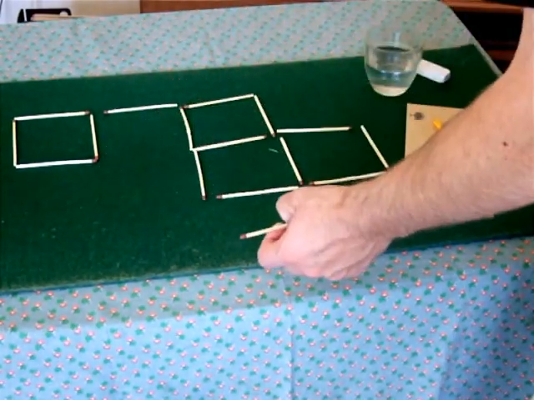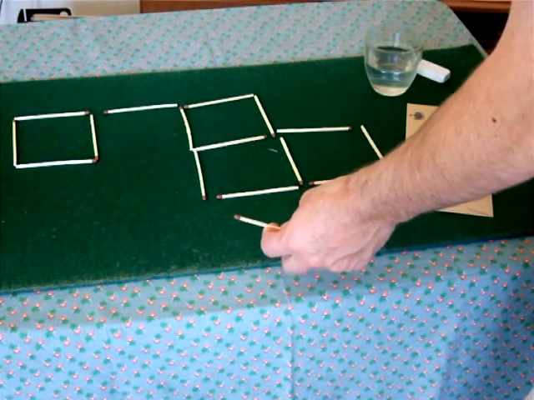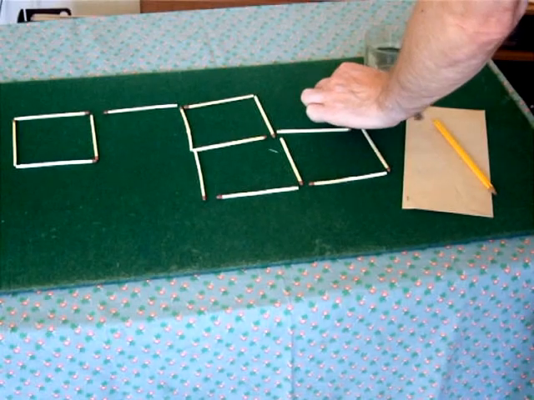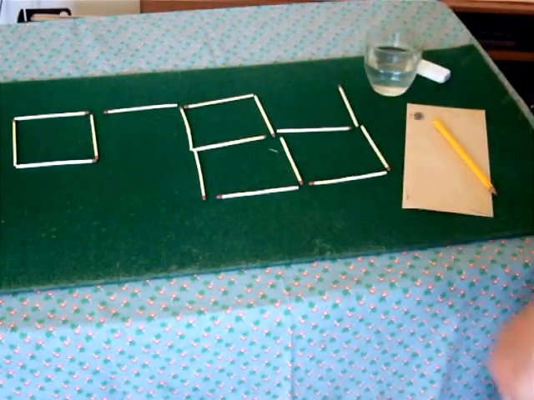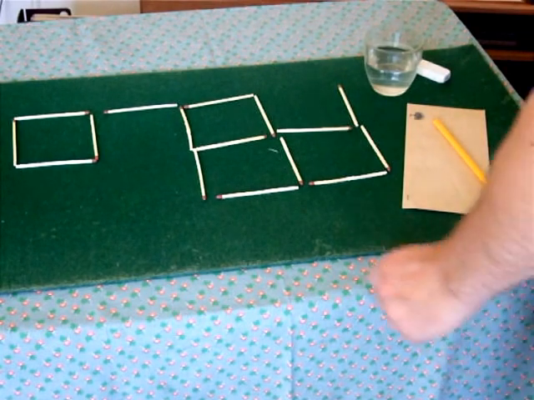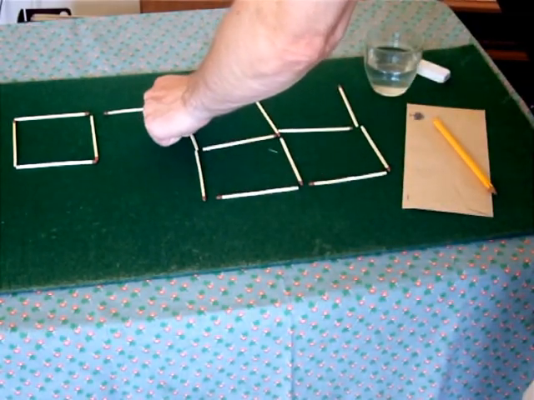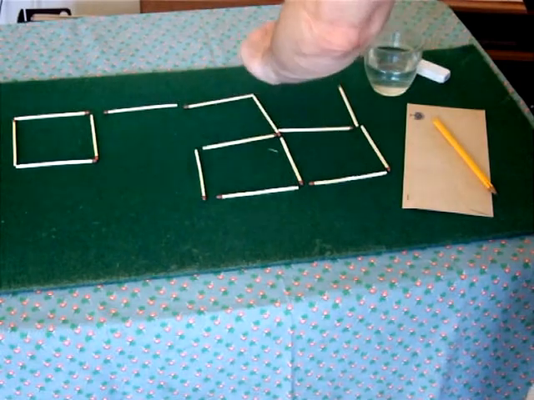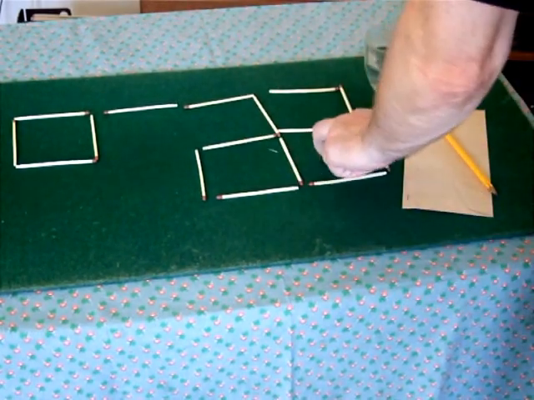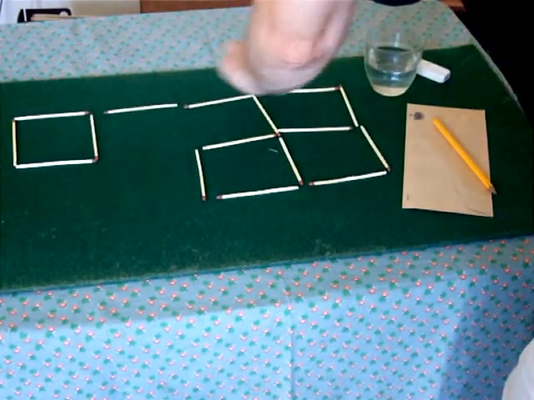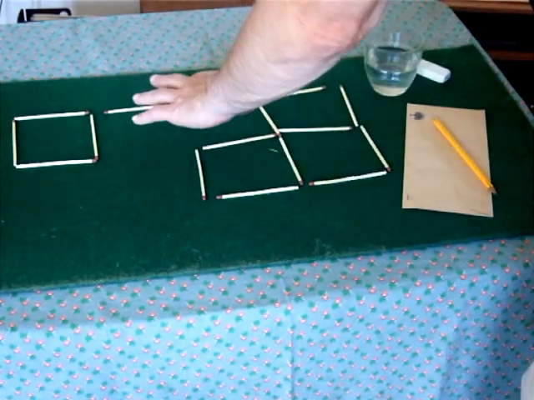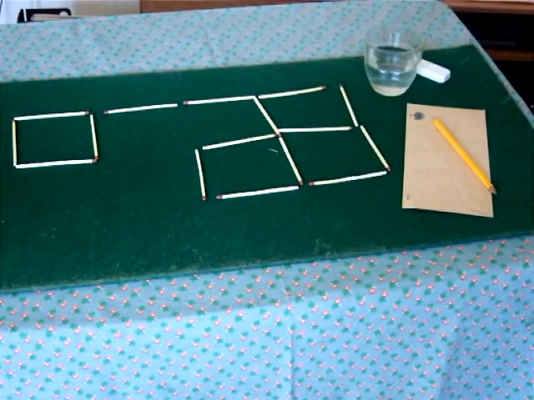There. Do it like that. Put that there. Let's have a look at that. 1, 2, 3, 4. I've used all the sticks. None of them are loose. Looks like we've got there.